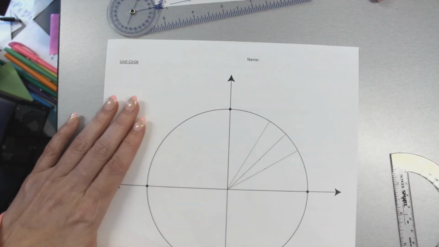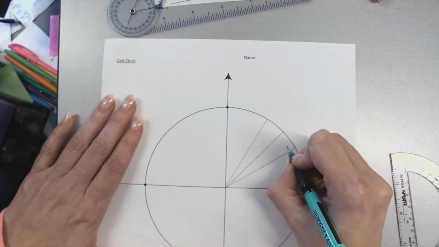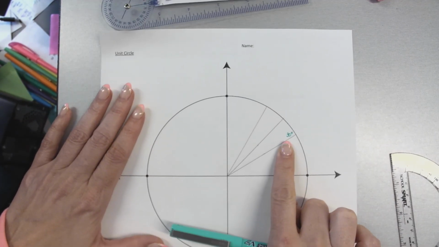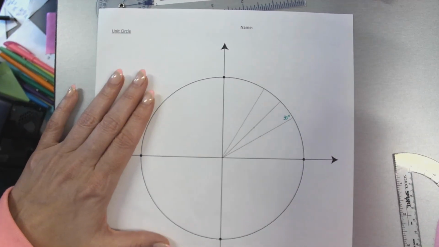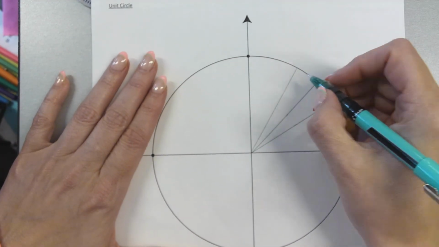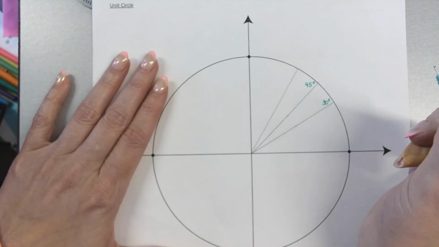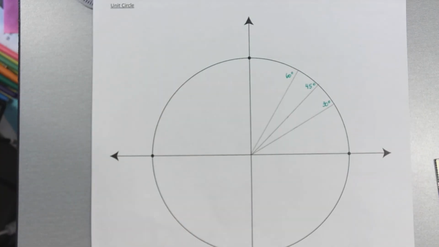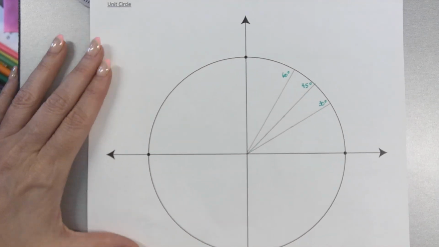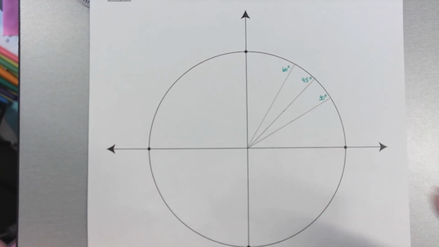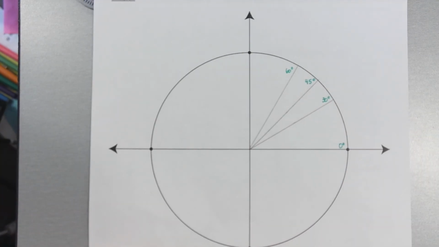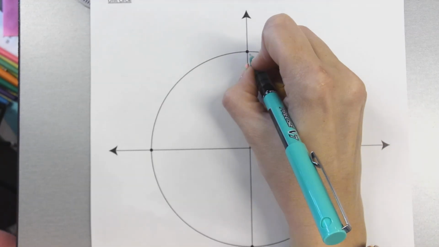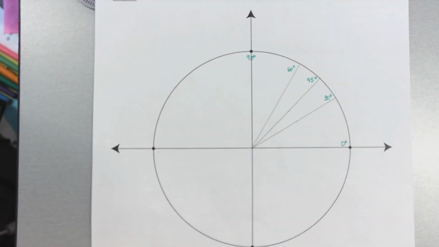Okay, and then I want you to label them. So we're going to label this as 30 degrees. If you can label them here like me, that would be great. Then this one is 45 degrees. And this one is 60 degrees. We are also going to label the first degree, which is right here. It is at 0 degrees. And at the top, we have 90 degrees.